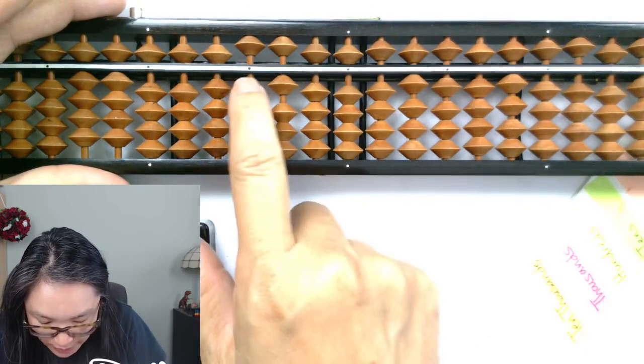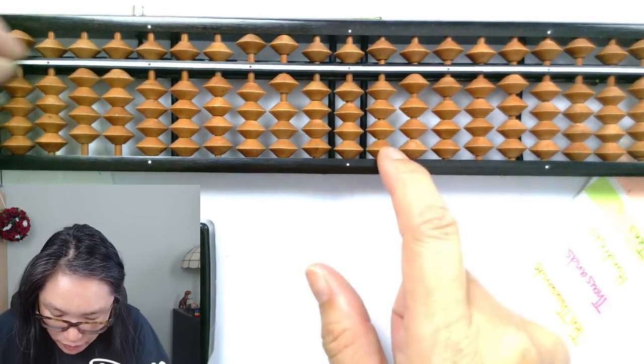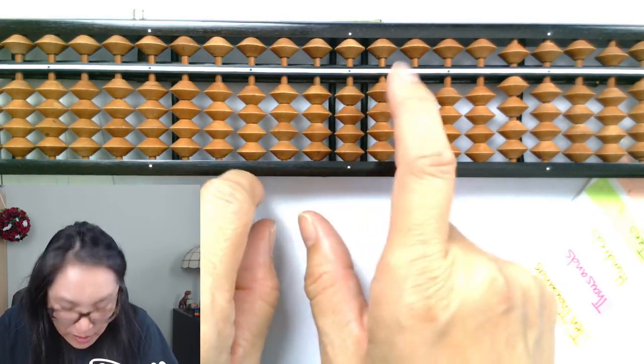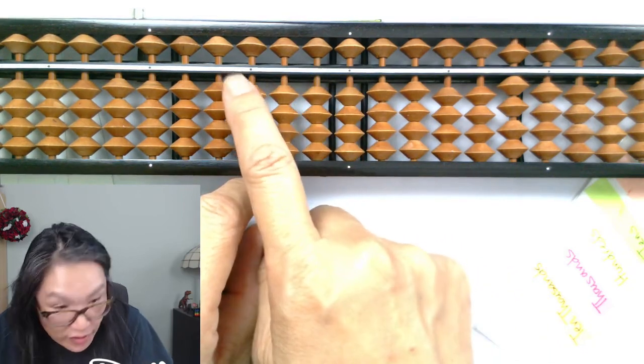And that would be a red. So there'll be a red here and there'll be a red here. So if you notice, they'll be grouped of 4, 3. So your 1s, your 10s, your 100s, your 1000s.